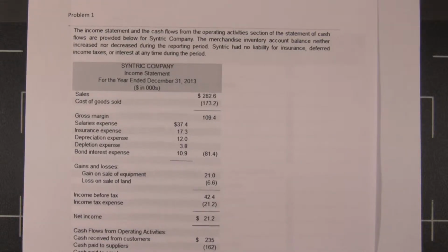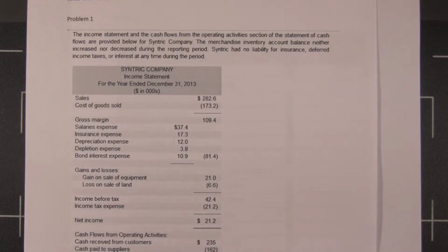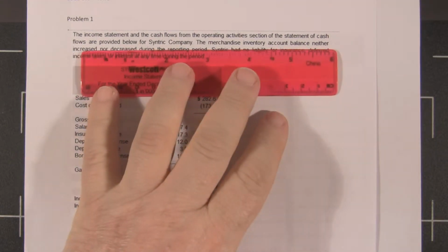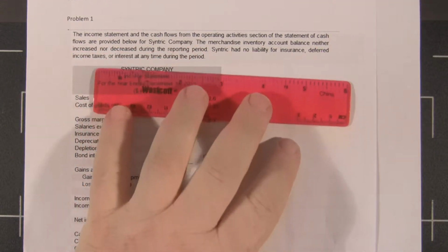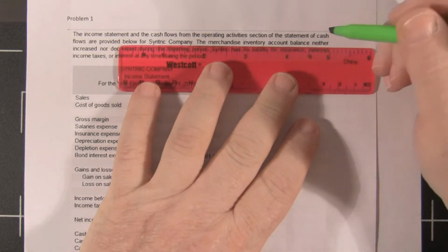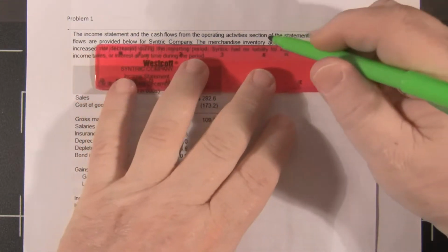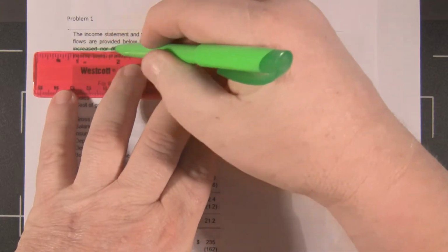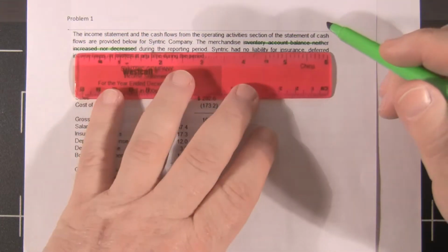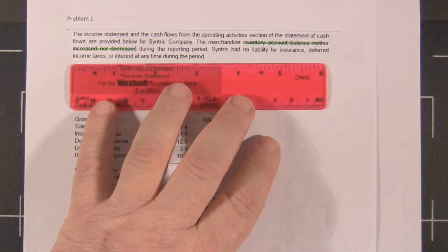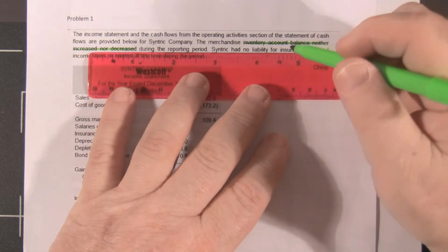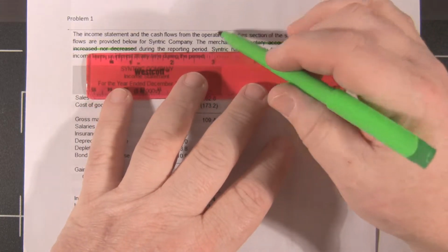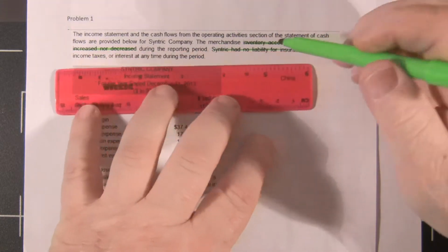Okay, let's take a look at what we have here in problem 1. They tell us the income statement and cash flows from operating activities of the statement of cash flows are provided below. The merchandise inventory count neither increased nor decreased. Okay, so we don't have to worry about that. That's good. They had no liability for insurance, deferred taxes, or interest, which means they had no insurance payable, taxes payable, or interest payable. So that's important.